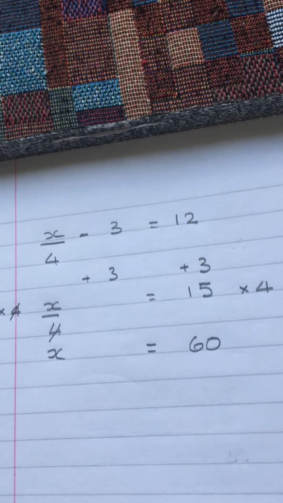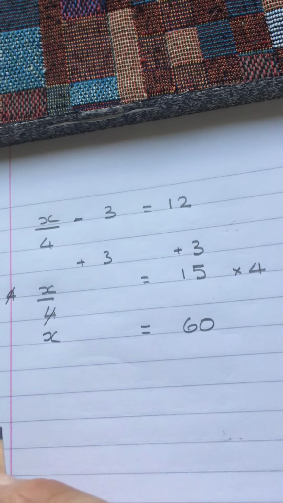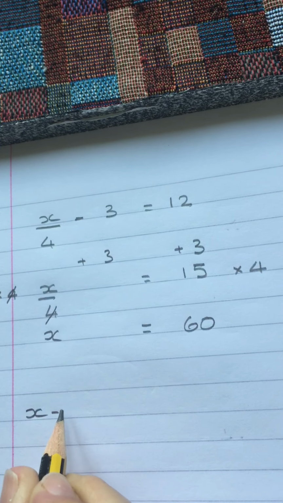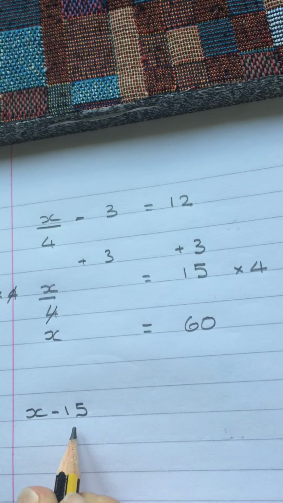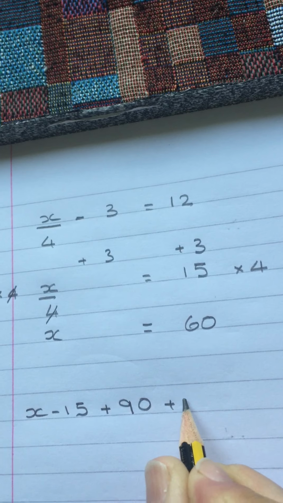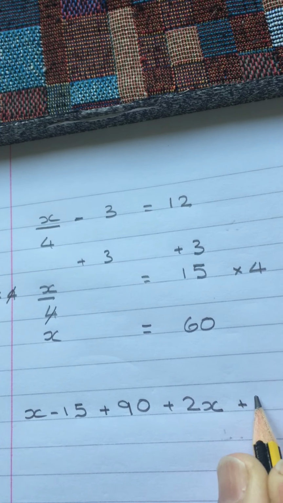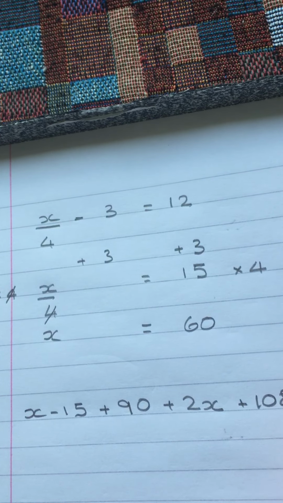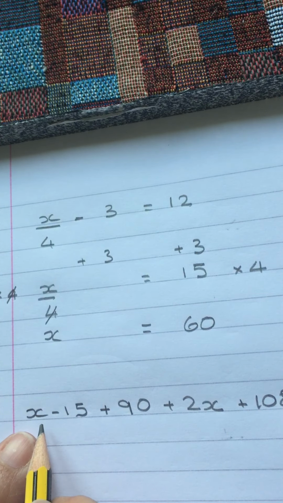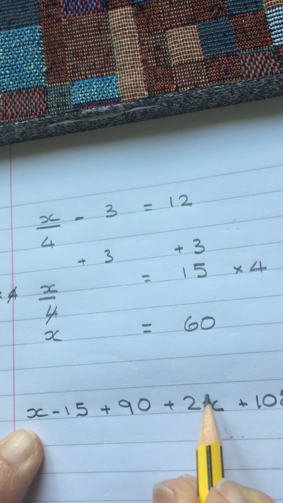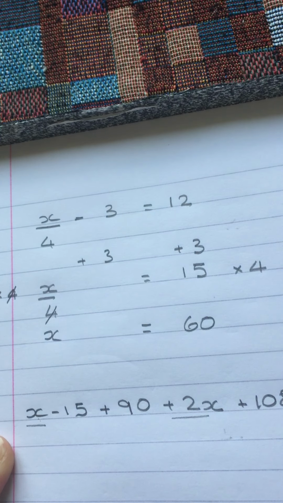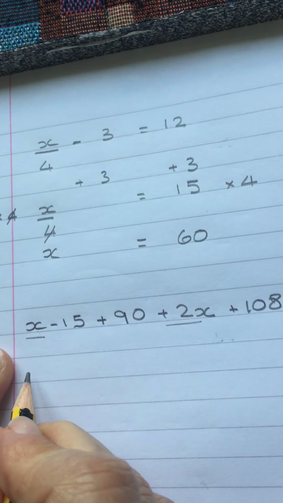So I'll write that down. You can't see the picture anymore, but I'll just write down the angles. So my first angle was x minus 15. So x minus 15 plus the 90 degree angle plus my 2x plus my 108 all together equals 360. Well, I'm going to collect up like terms. So I've got an x here and 2x here. So I can collect them up together to give me 3x.